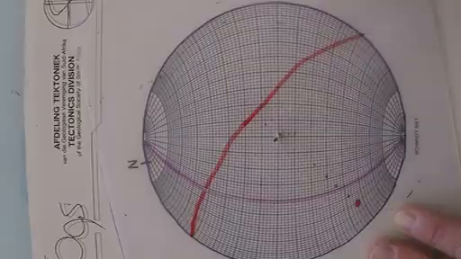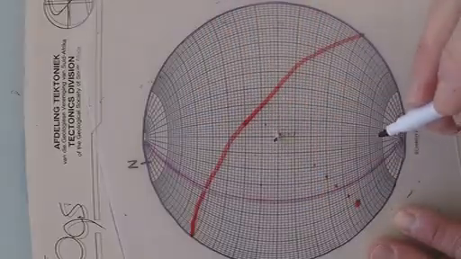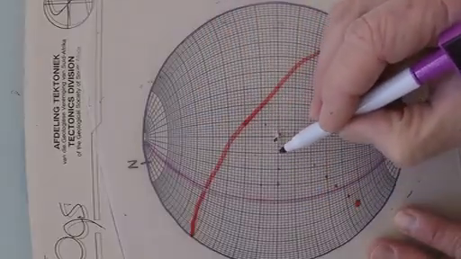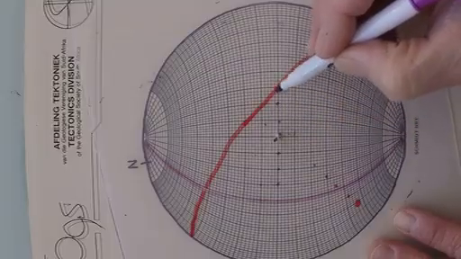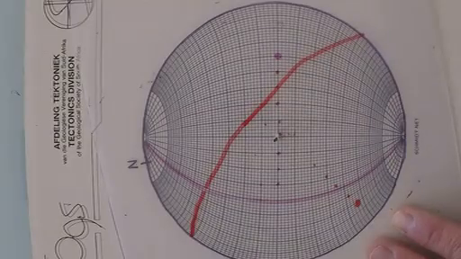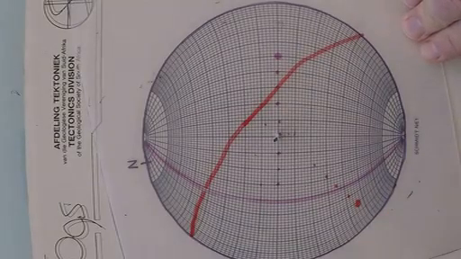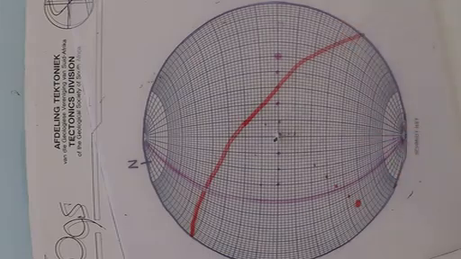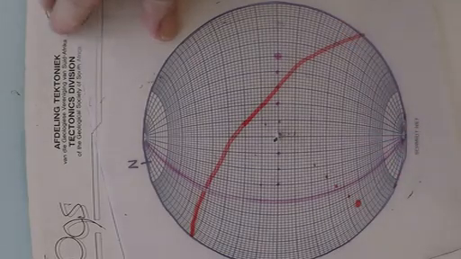And again, because we are on a great circle, we can count away for the pole. 10, 20, 30, 40, 50, 60, 70, 80, 90 degrees. And that is the pole to that plane. So how do we now very quickly determine the orientation of the plane?